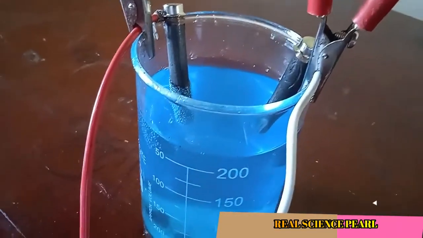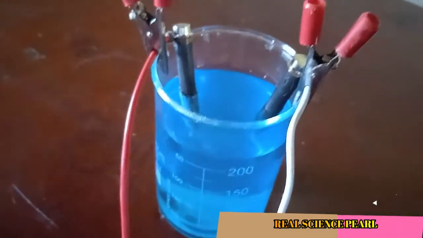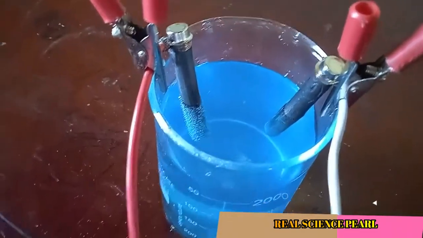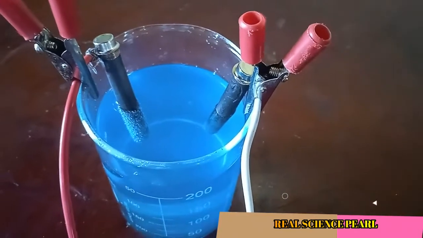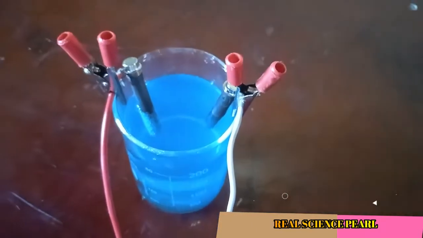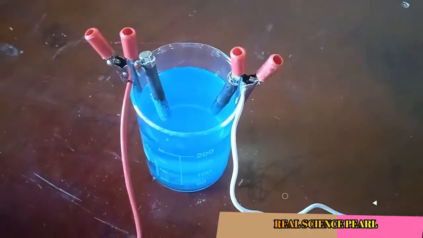So how are we going to do this? We are going to observe up to the end so that we see what we are going to form there at the cathode, and we are already seeing the product at the anode. So it requires some bit of patience, and sometimes you have to increase the power.